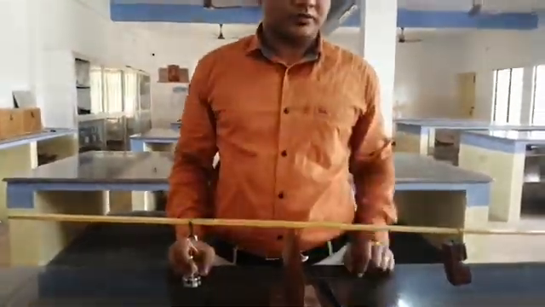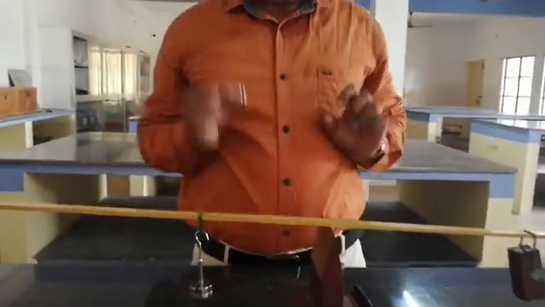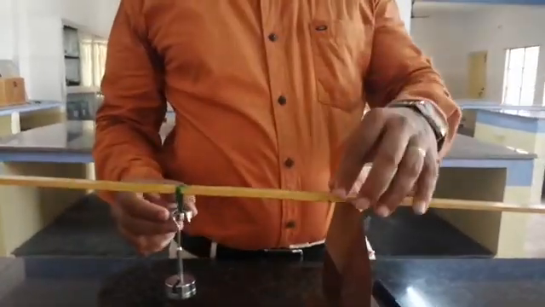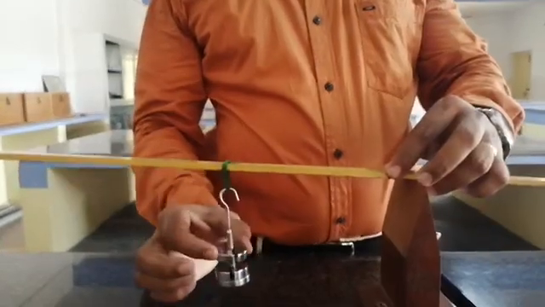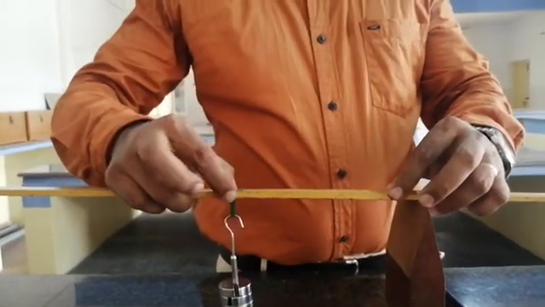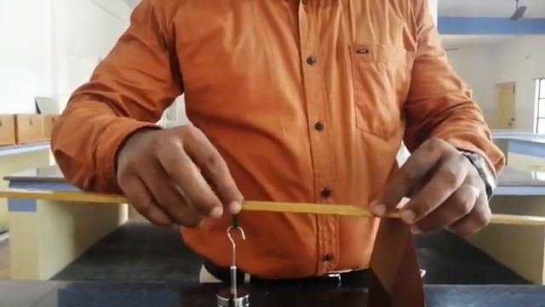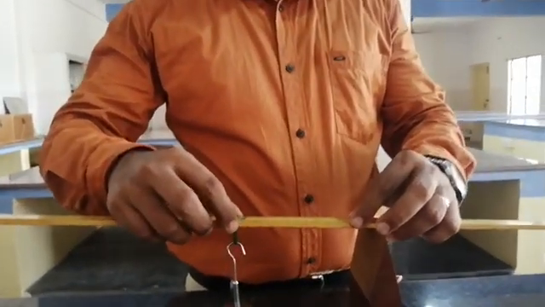Then the last round, three observations are given. Last round, add your, see now it's balanced. Last round, keep your 150 last mass. Adjust. Do the same procedure. Yes.